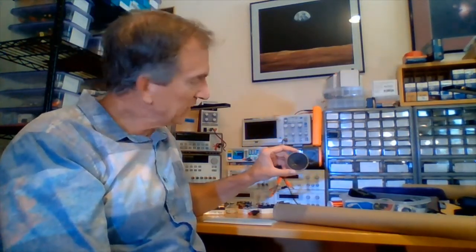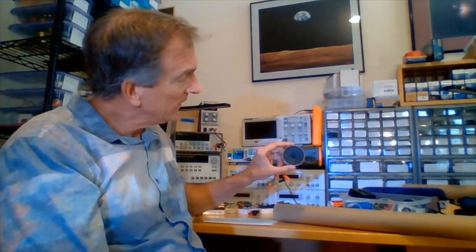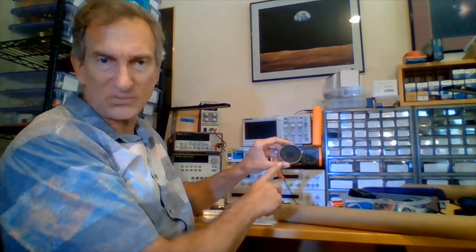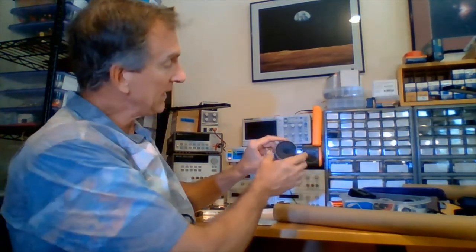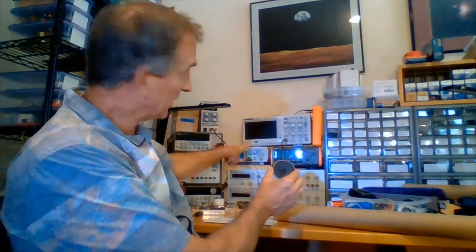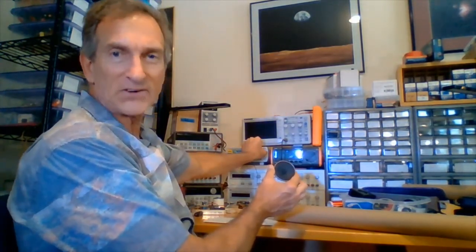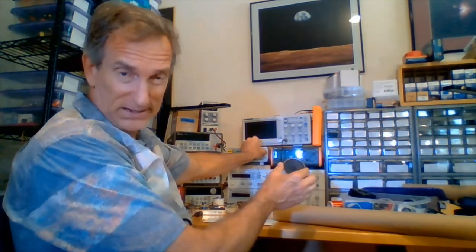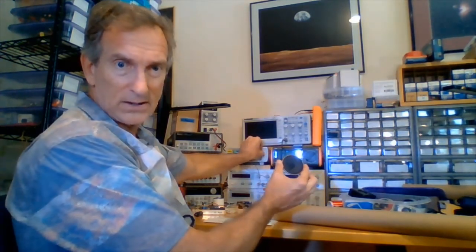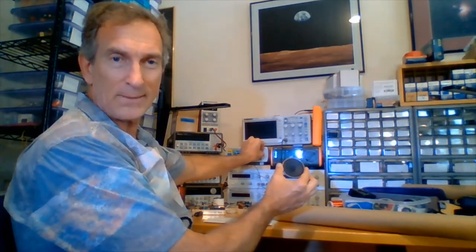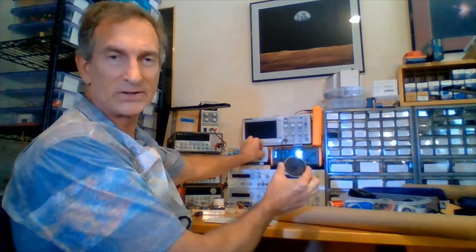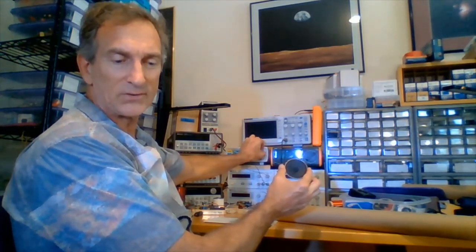Hi, I'm here again in my lab, and I want to demonstrate to you standing sound waves inside of a tube. So this is a little loudspeaker, and I've got it connected again to a signal generator back here where I can adjust the frequency by turning this knob. So you can listen to the different pitch. As I increase the frequency, you can hear the pitch of the speaker increase.